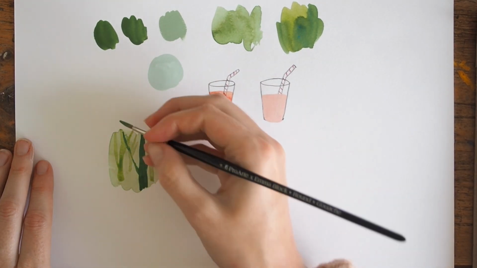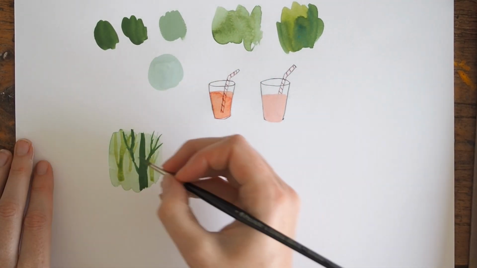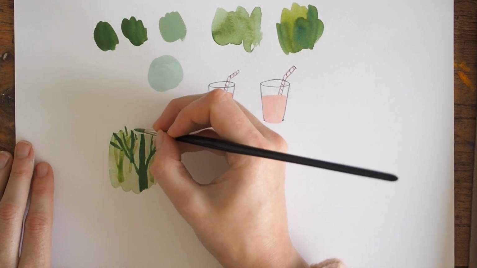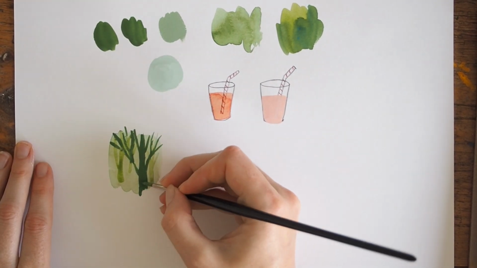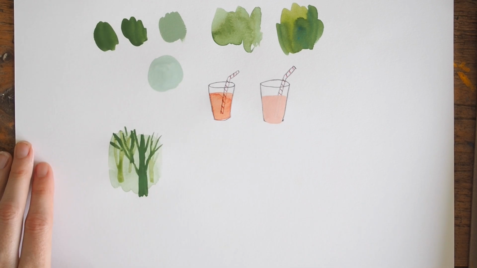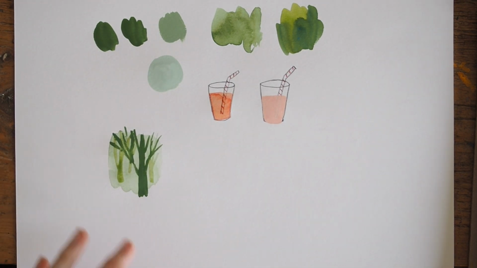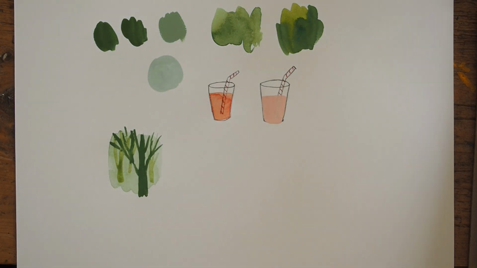So then straight away our attention is drawn to that, because it's darker but it's also much more solid on the page. I mean, this isn't a brilliant example, but you can see how we could use that to create a sense of depth and to draw focus to a particular thing within an image.